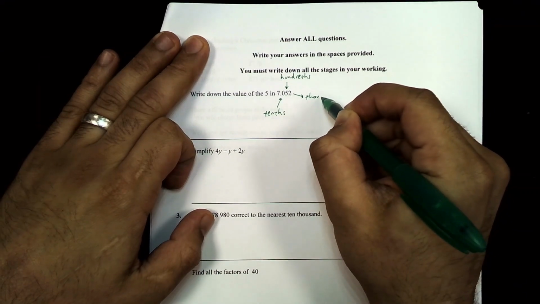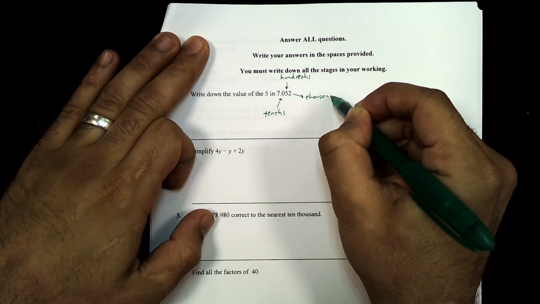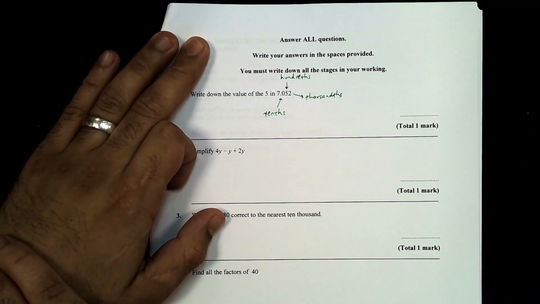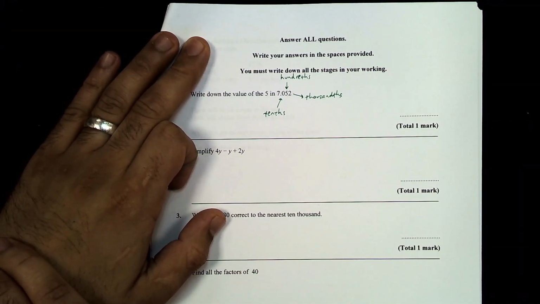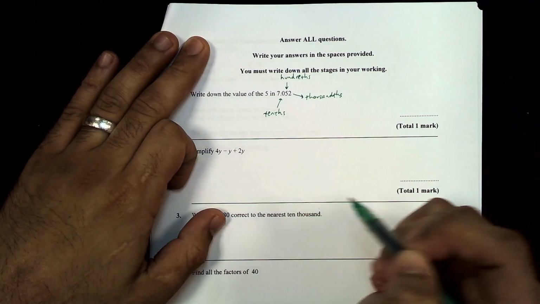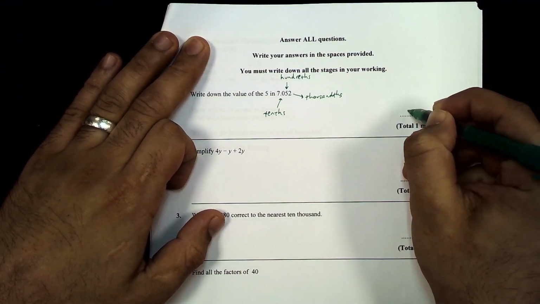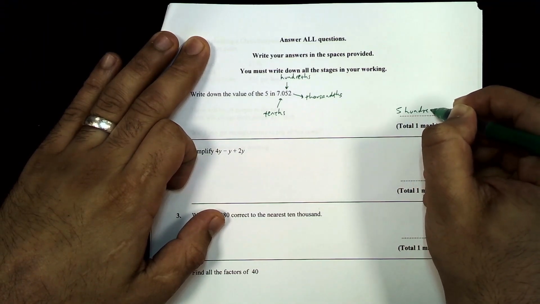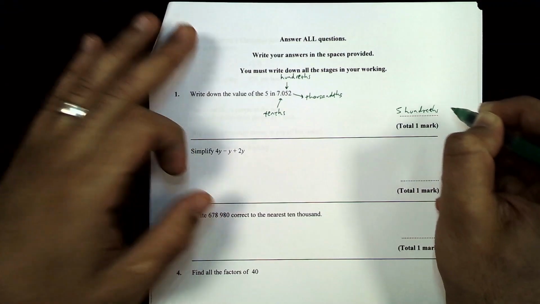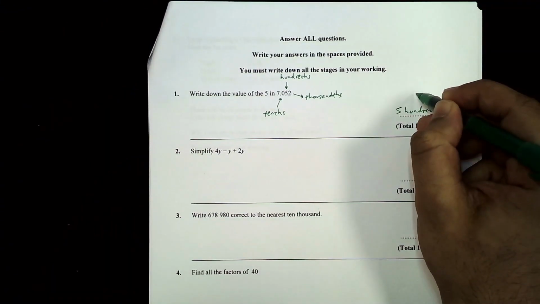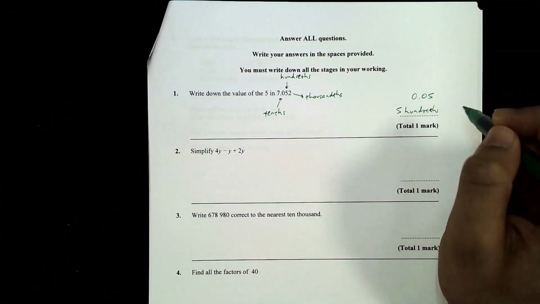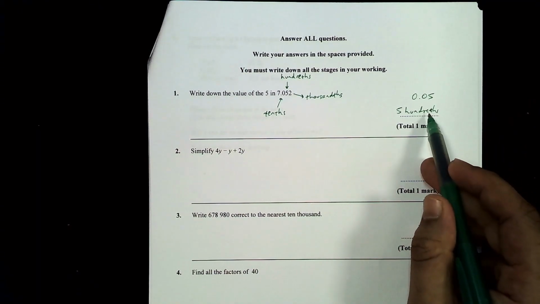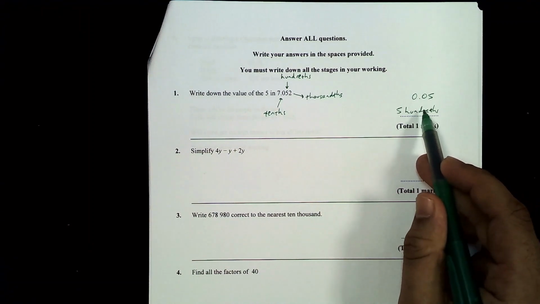Thousandths, again with a TH. So yeah, the answer to this one is 5 hundredths or 0.05. So I'm going to write 5 hundredths. But again, you can write 0.05. I'm really concerned now that I spelled hundredths wrong, but either way, that or that is fine.